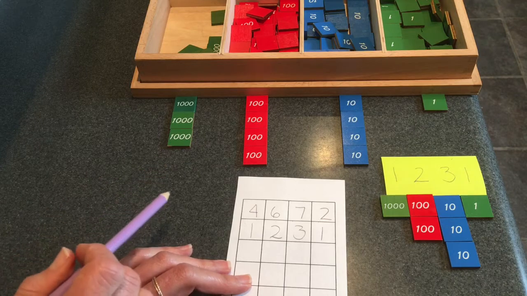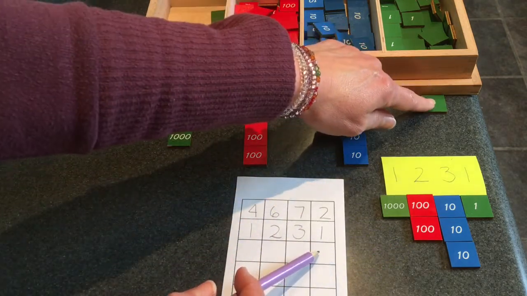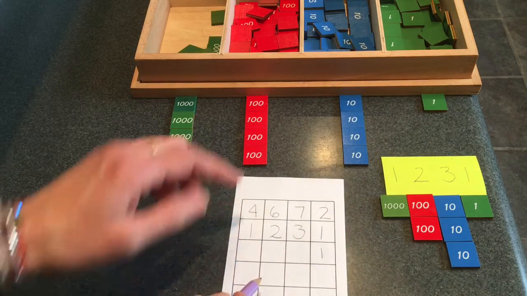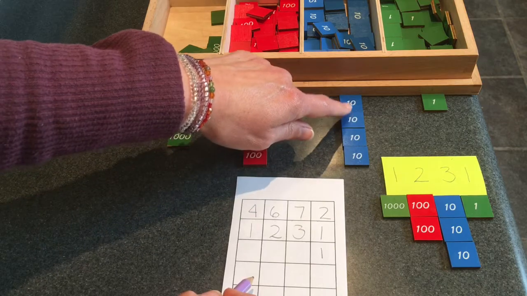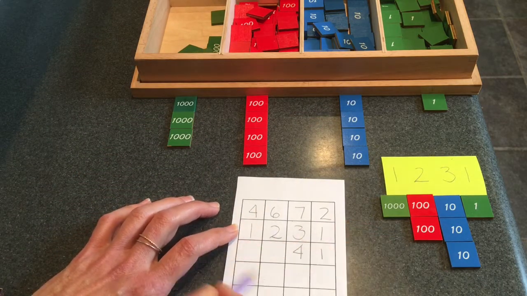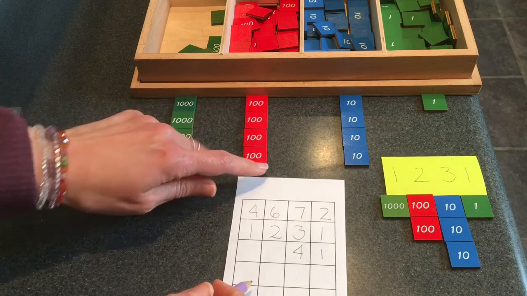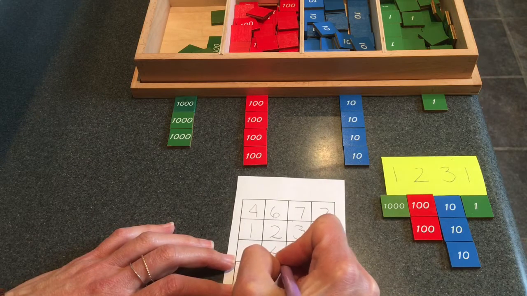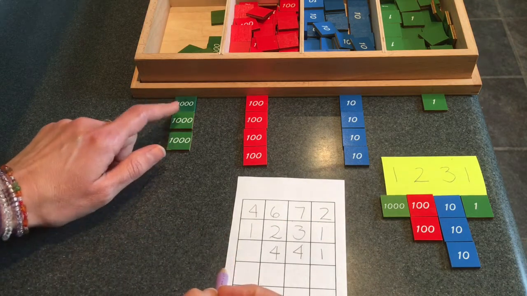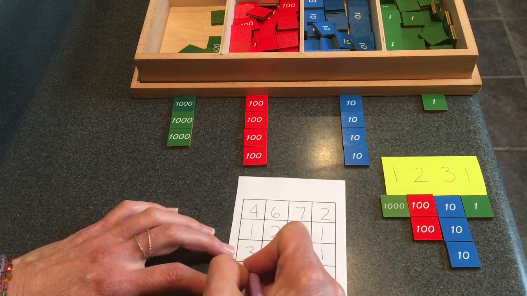Let's see what we have left now that we've taken this away. 1 unit. Let's see. 1, 2, 3, 4 tens. 1, 2, 3, 4 hundreds. And let's see how many thousands I have left. 1, 2, 3. I have 3 thousands.